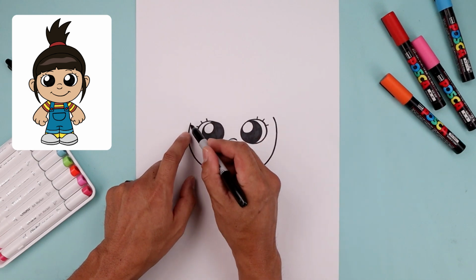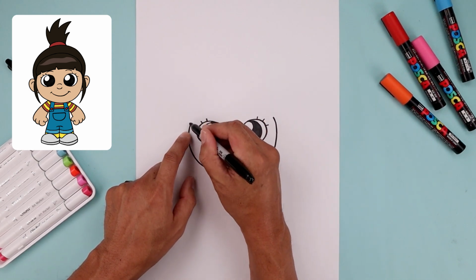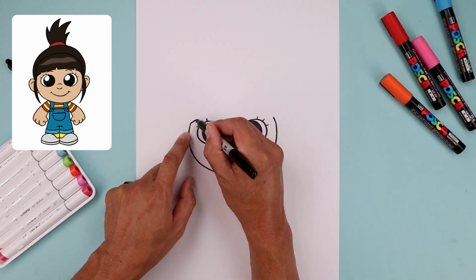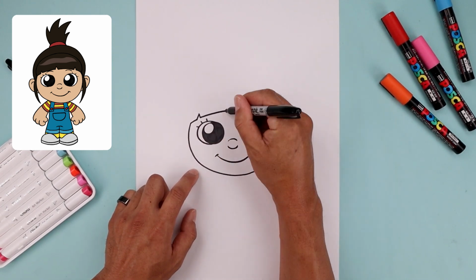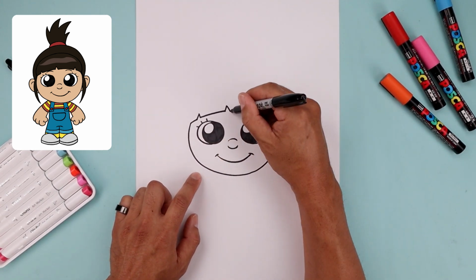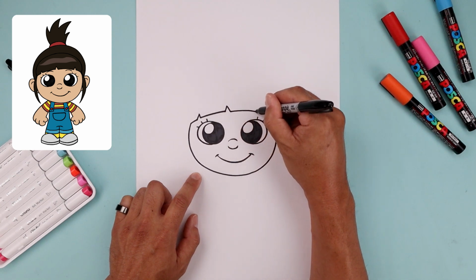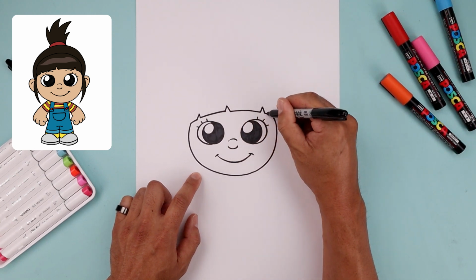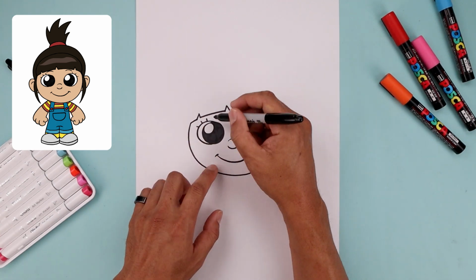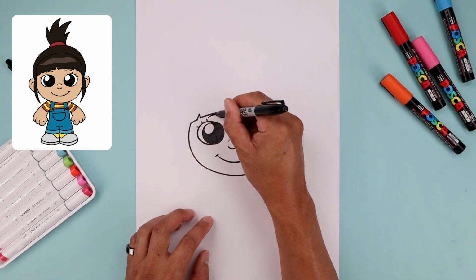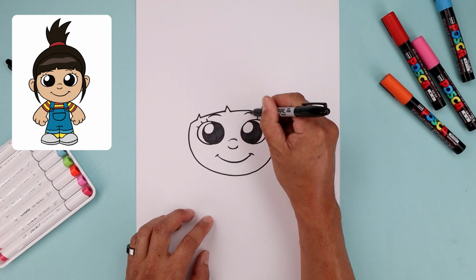Now we want to connect the ends with a curve going above the eyes and then back down. We're going to add a couple notches on the way. We're going to go up, add that notch, go in close to the center, add another one. Now I want to bend this down. I'm just going to add one more on the right side. And then directly above the eyes, we're going to add a small curve for the eyebrow, going up and then down.